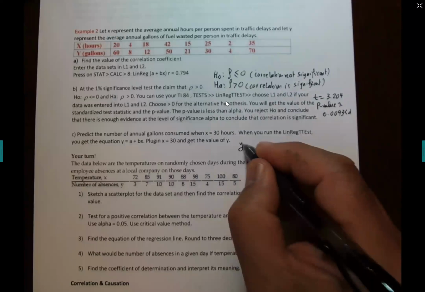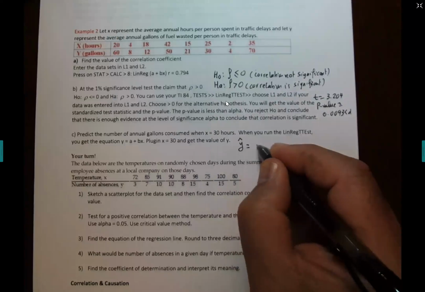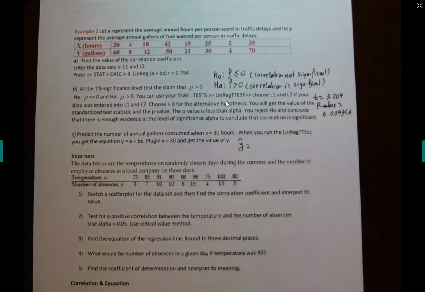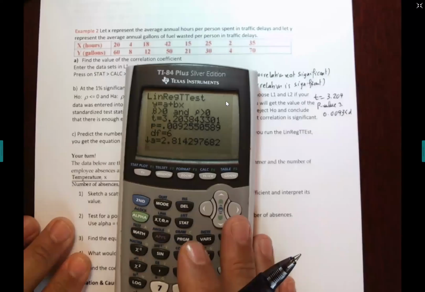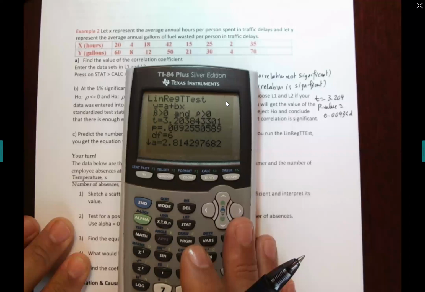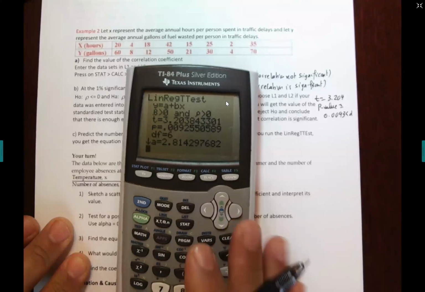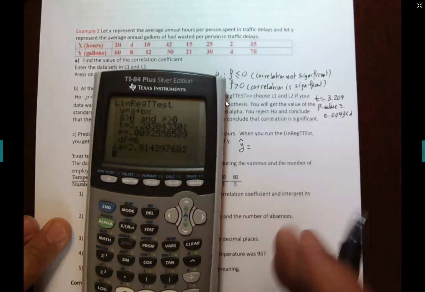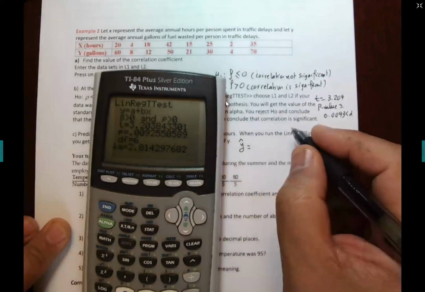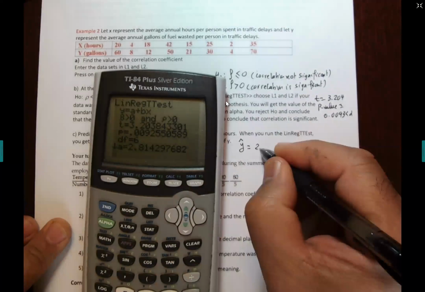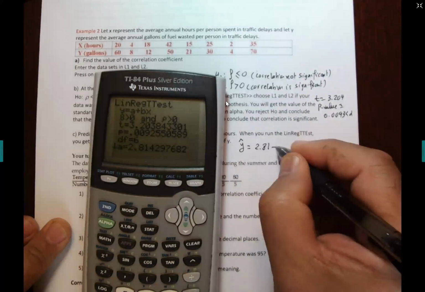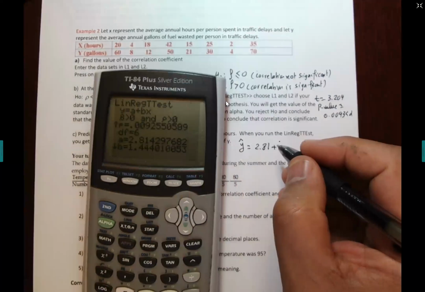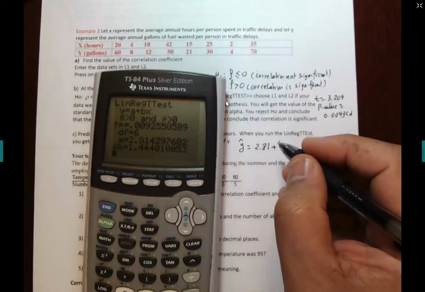You put y hat equals, okay, we need the equation first. Well, the equation is right here, guys. Y equals a plus bx. I'm gonna use the y equals a plus bx if you like. So that will be, let me just write the equation. What is a? 2.81 plus b. And what is b? I need to scroll down to see b. 1.444.